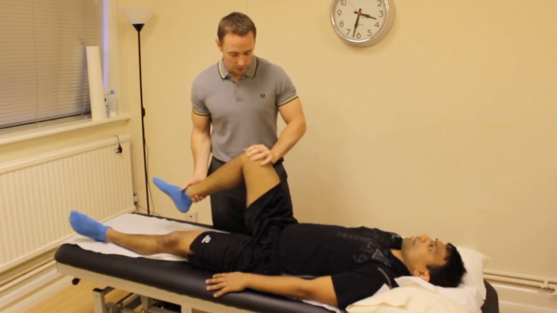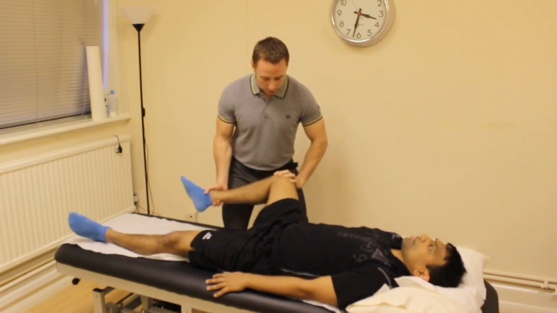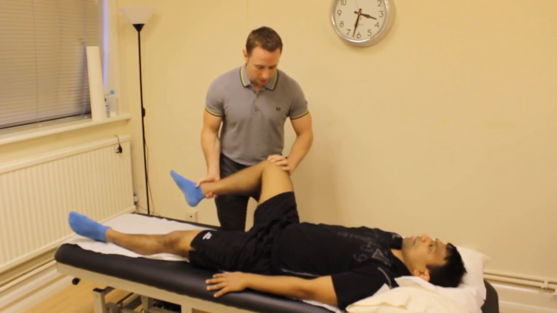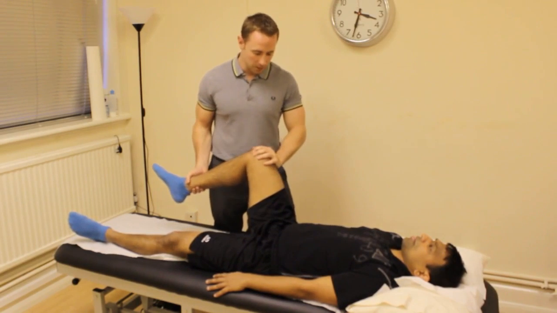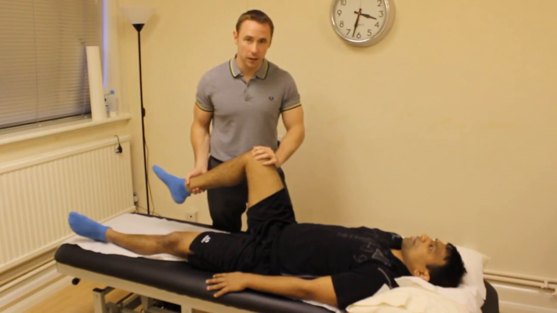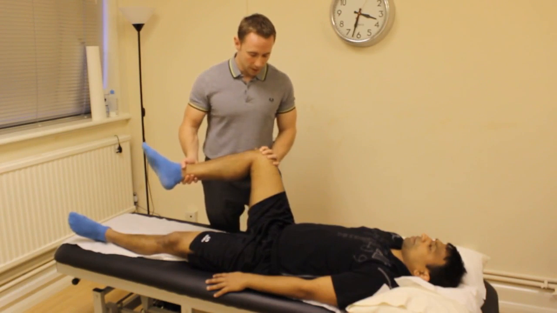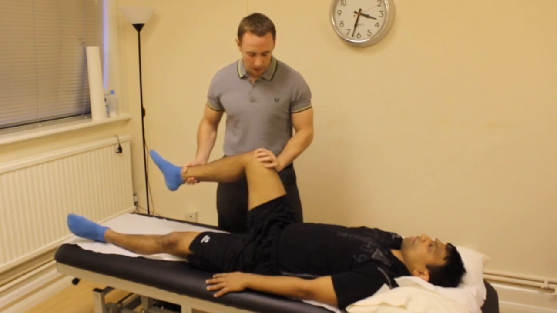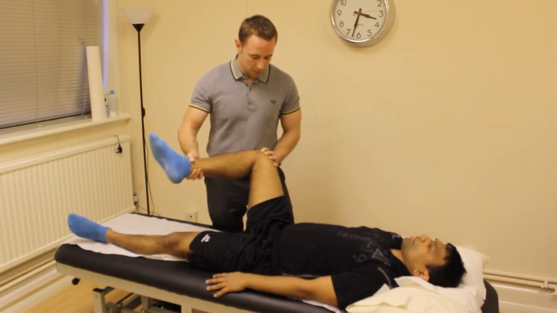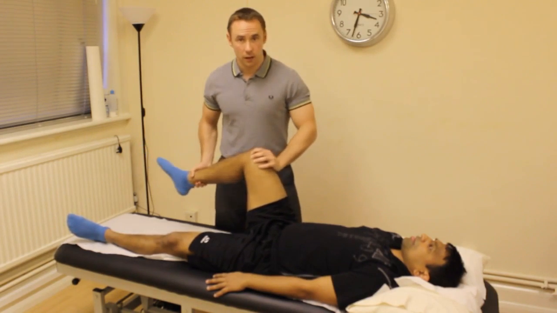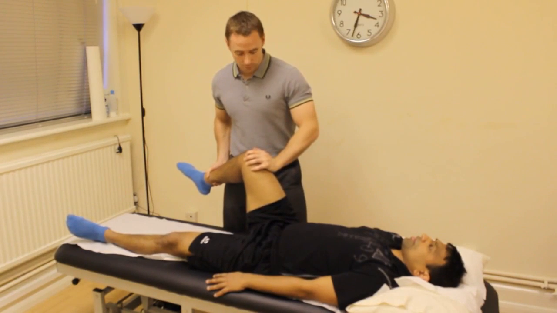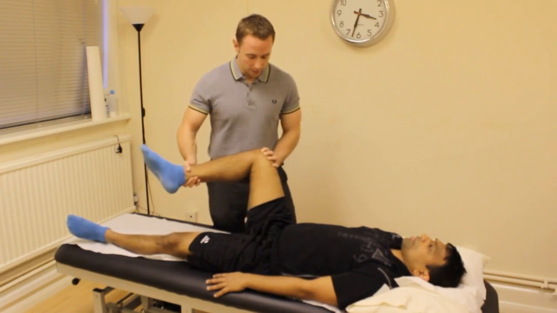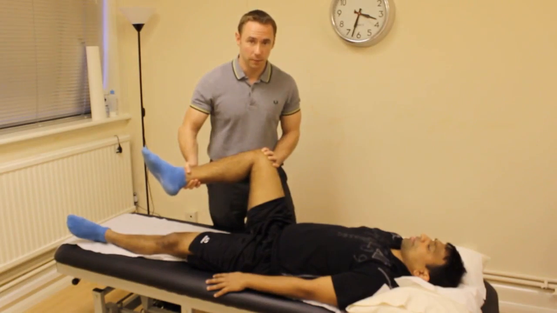What I'm going to do then is I'm going to take it into full abduction, and then I'm going to bring it back into 30 degrees. I'm going to hold that position, so 70 degrees hip flexion, 30 degrees hip abduction. Now I'm going to externally rotate the hip, and then I'm going to internally rotate the hip, looking at what the available range is, and a positive test would be reproduction of pain and would indicate a ligamentum teres tear.